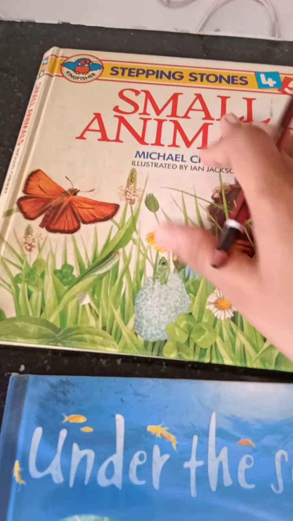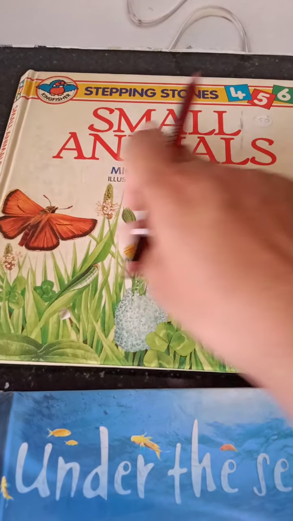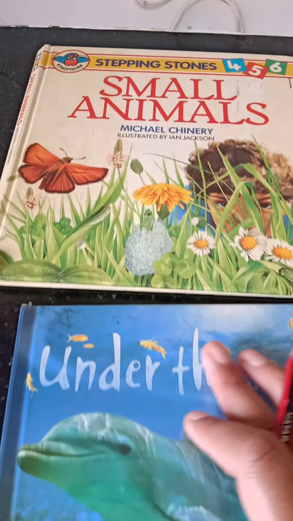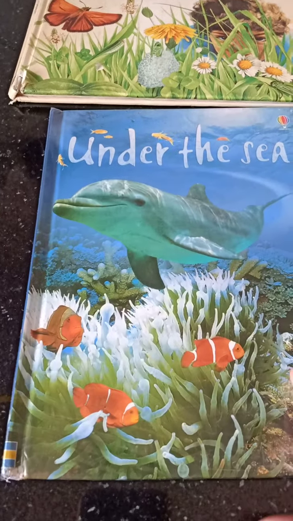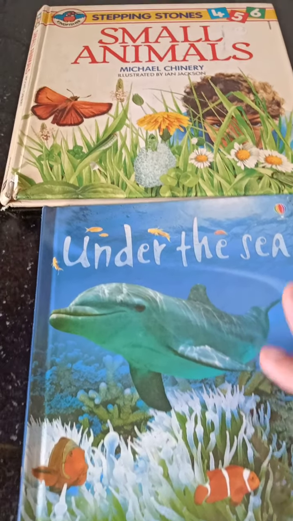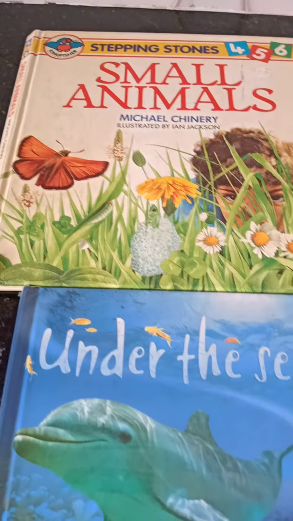Yes, in this book, because the cover page tells me that. It's giving me a hint. It's matching with the title, small animals, and it's giving me the hint here. Do you get any hint like this on this cover page? No. So cover page is very important because it reflects what is inside the book.